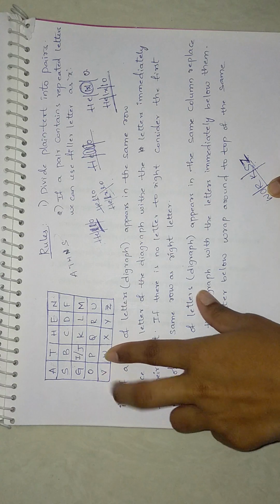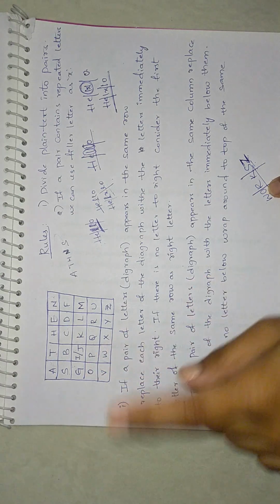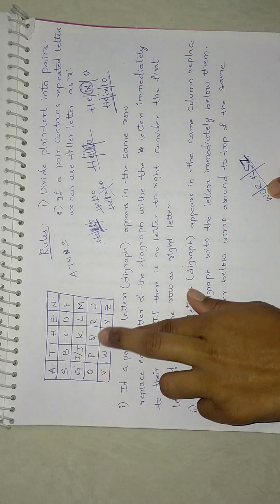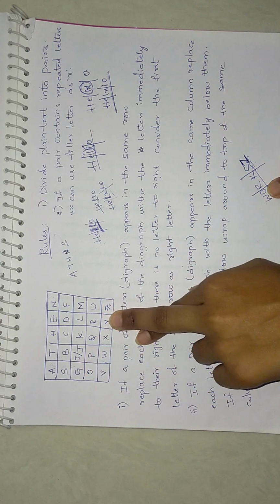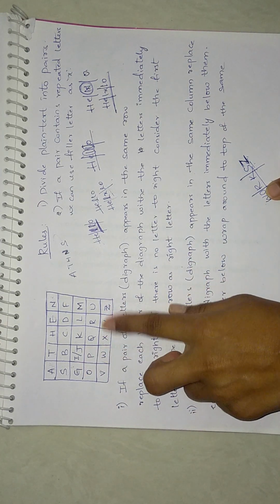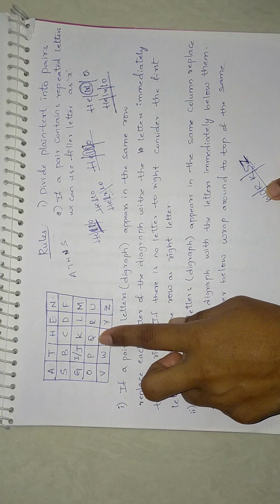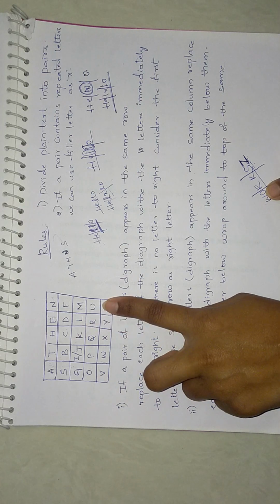Where is O? It's all different. For example, if W and O are in the same row, just imagine, here it is W, and here it is O. That means they are in the same row. Then what do you have to do? What is the next letter for W? X. What is the next letter for O? Then Z. So you have to write the next letters. That is what I want to say.